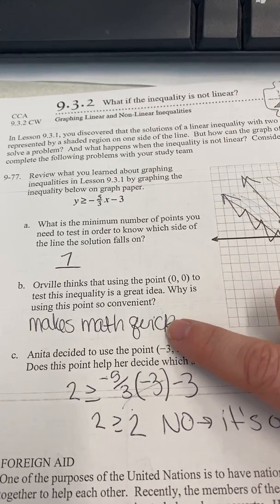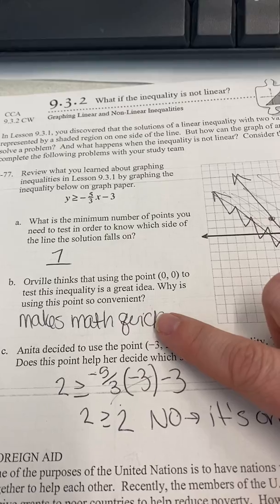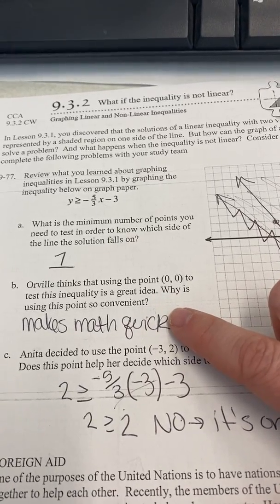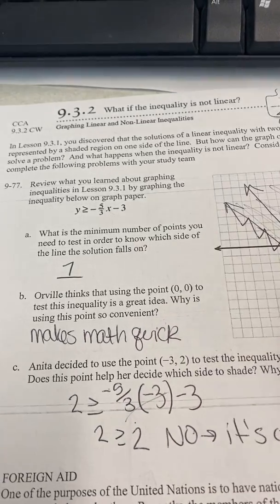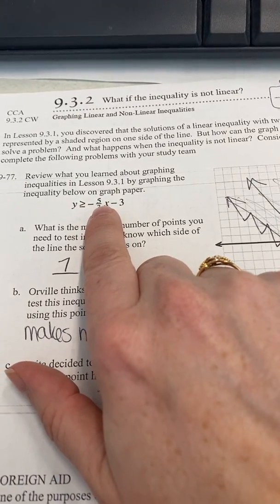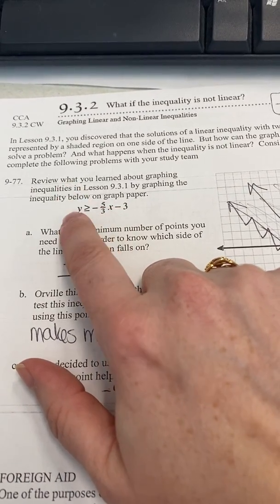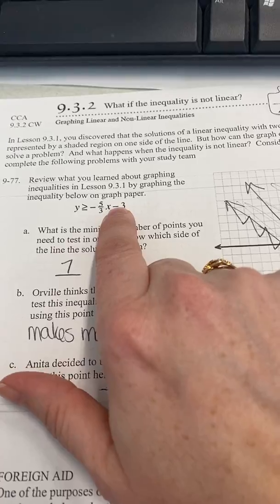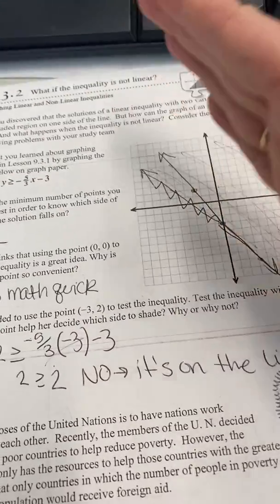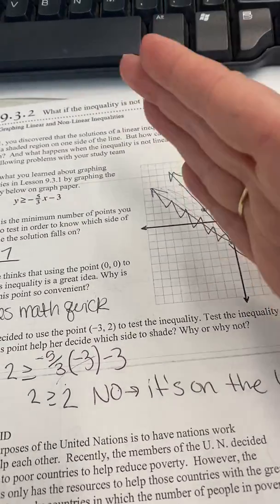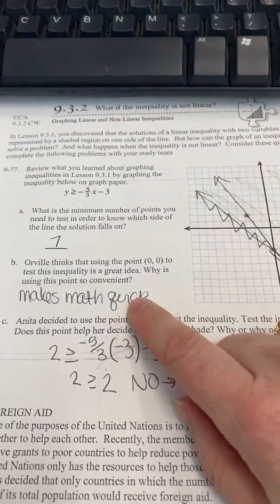So it says down here, Orville thinks that using the point 0, 0 to test this inequality is a great idea. Why is that so convenient? It's because it makes the math quick. If you put in a 0 here, then you get 0 is greater than or equal to -3. That's a true statement, so you would shade towards 0, 0, so that's why we shaded up. So it makes it super quick.